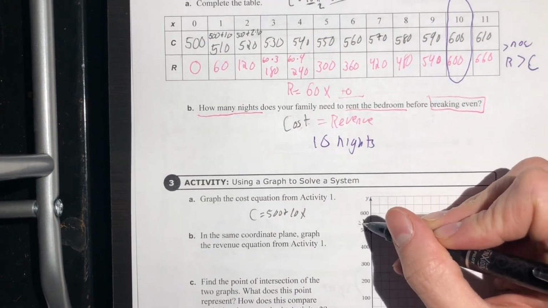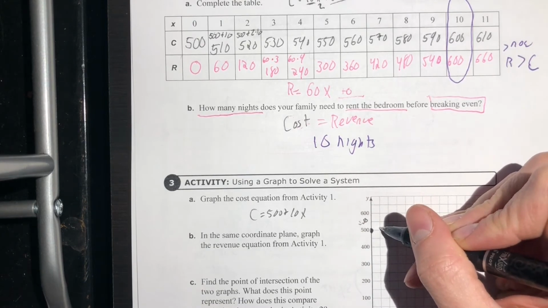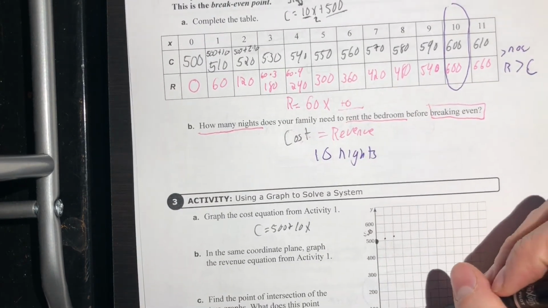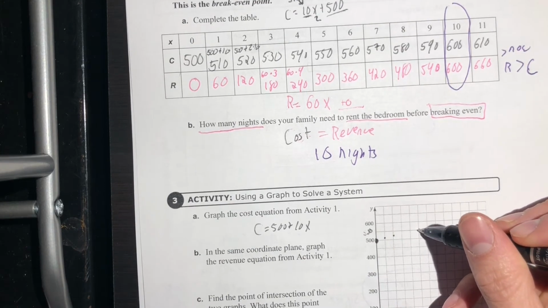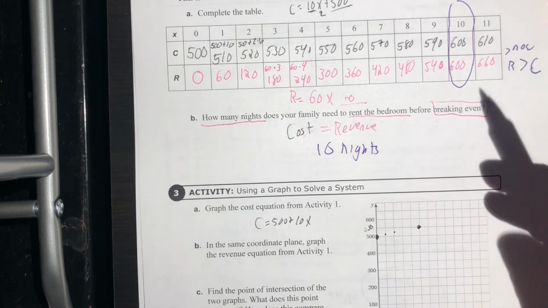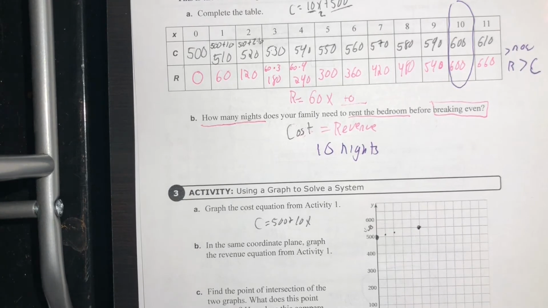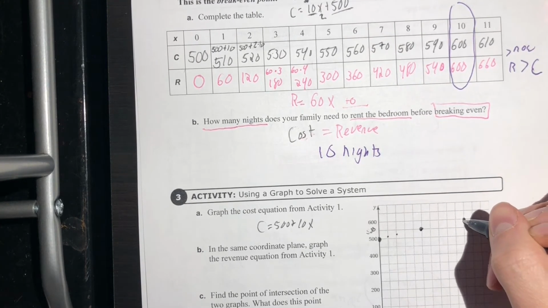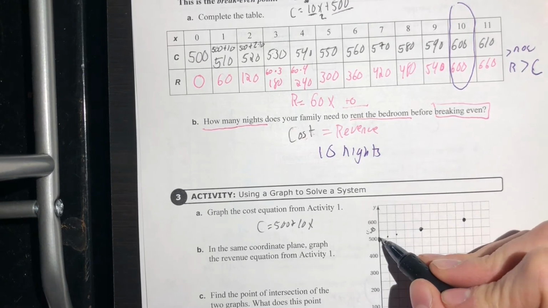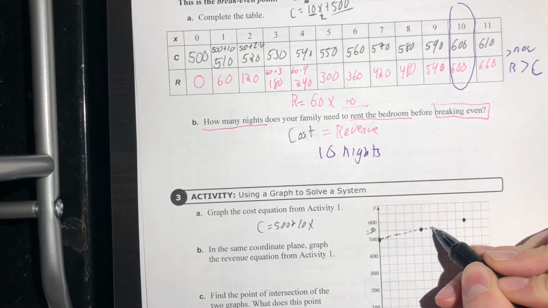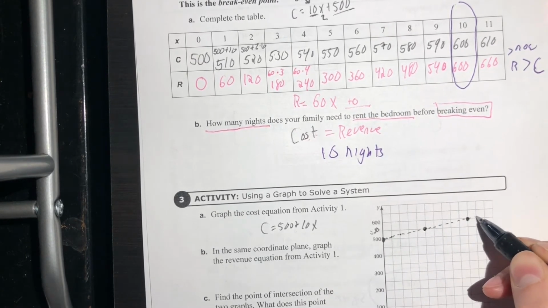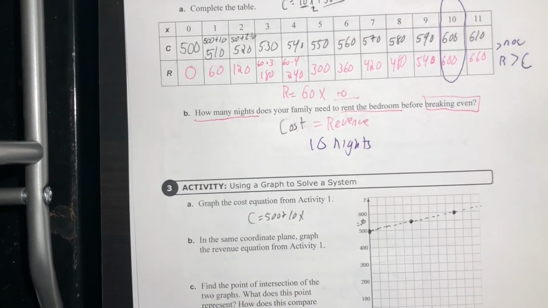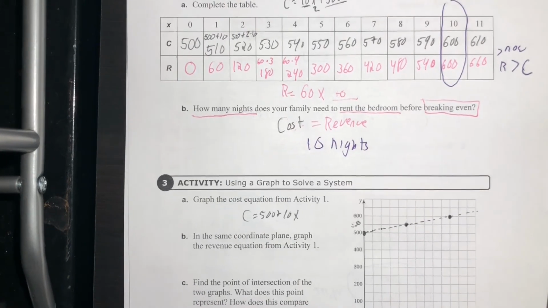At 5 nights, it was 550, so I'll just do that. 5 nights, 550. And then 600 was at 10. So there's my line right there. That's a really straight line, Mr. Roboto. That's not bad.